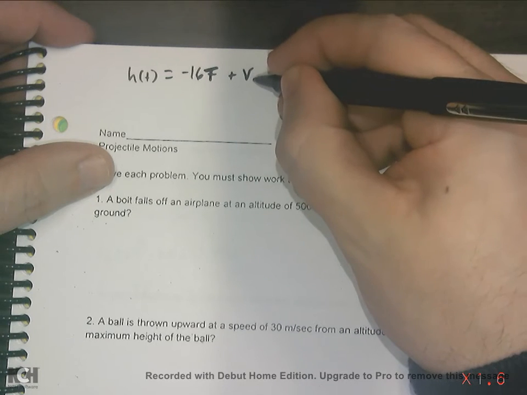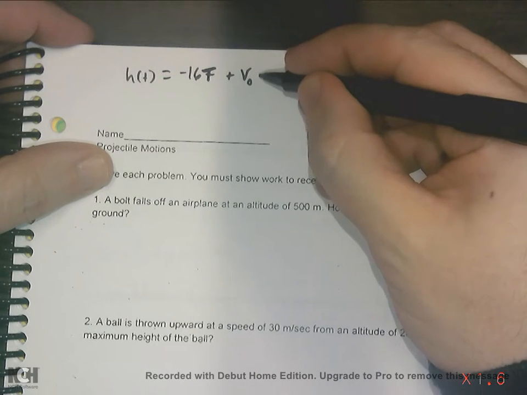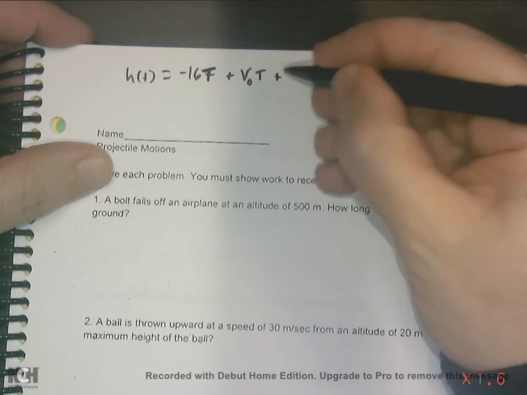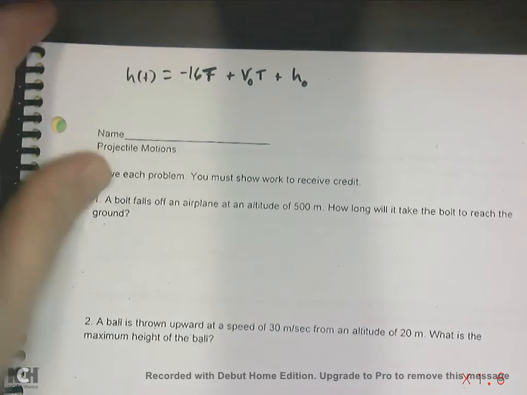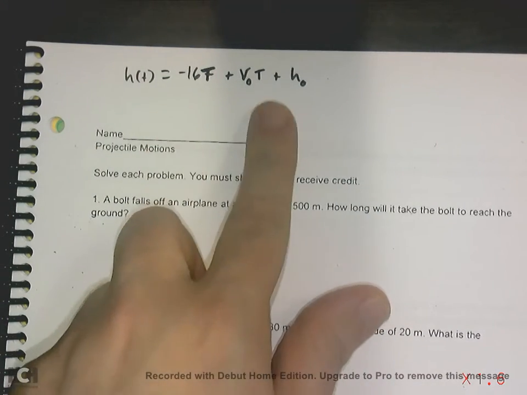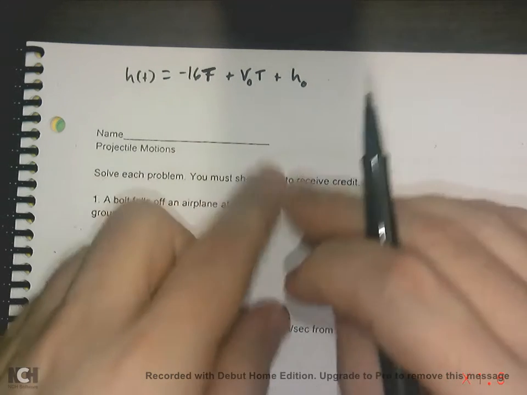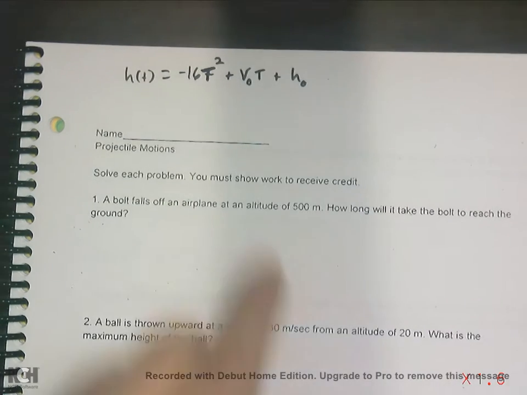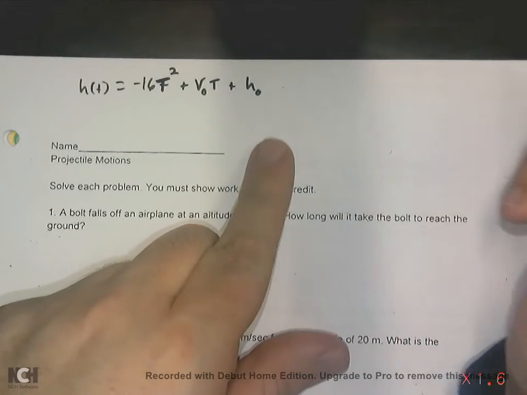So when we say initial velocity, it'd be like v sub 0. So v sub 0 is our initial velocity times time. And then that's also going to be plus our initial height, so height at our initial spot, at 0. So that is our original equation that describes what's happening. Oh, sorry, there should be a squared next to that. Negative 16t squared.